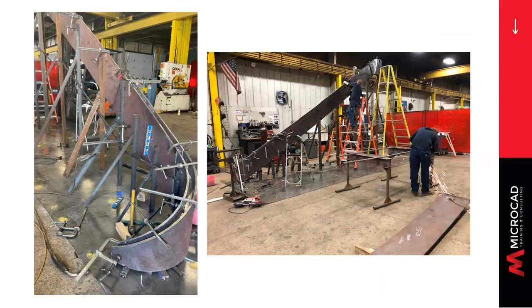Some photos of when the curved string was being fabricated. It's a rather big staircase, about 12 and a half feet high. I think it was like 14, 15 feet long. So it was quite big. And there's a little pocket in here that was created for the glass handrail or guardrail that was actually going in and being inserted in here. So these are some real photos of the fabrication that took place for that.